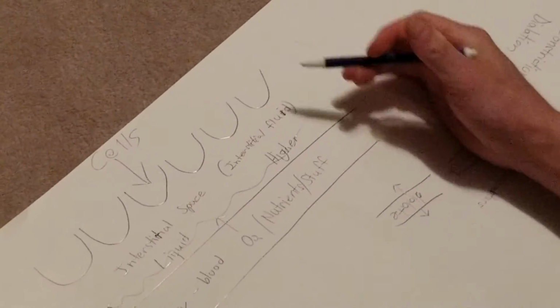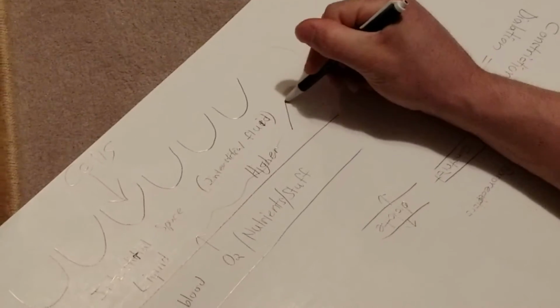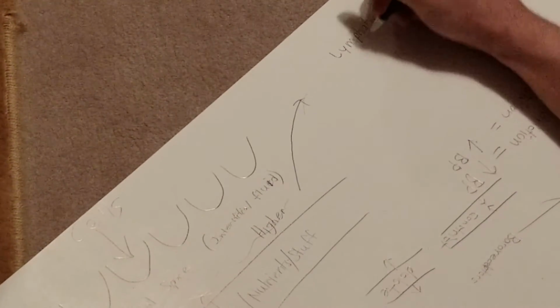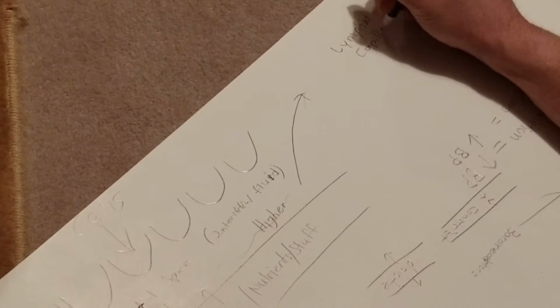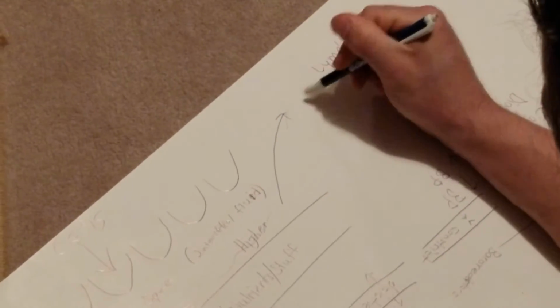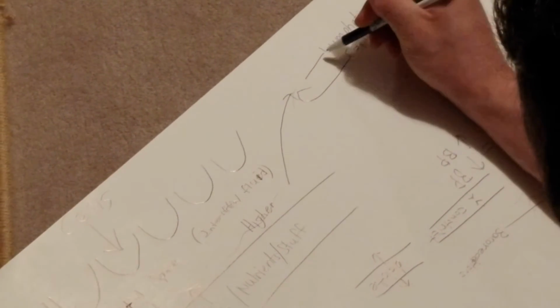And then from the interstitial space, we are going to travel to the lymphatic capillaries. And the pressure is low inside of these. And I'll explain why it looks like this in just a second.